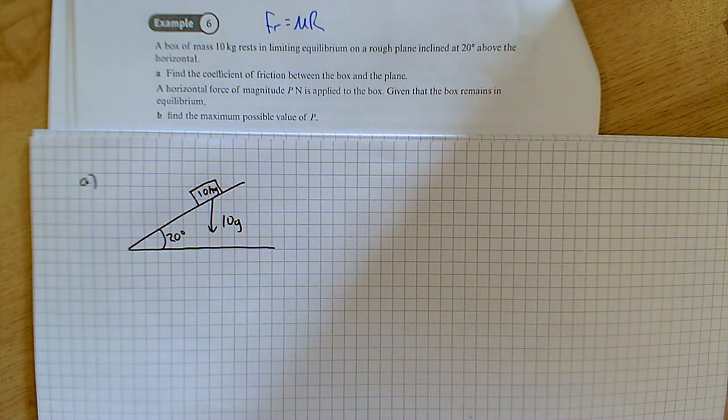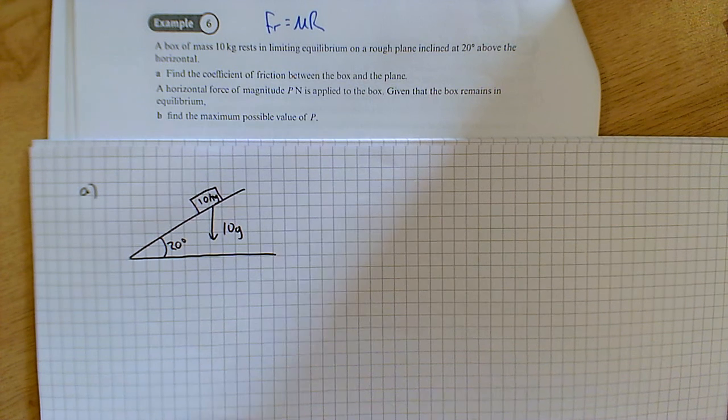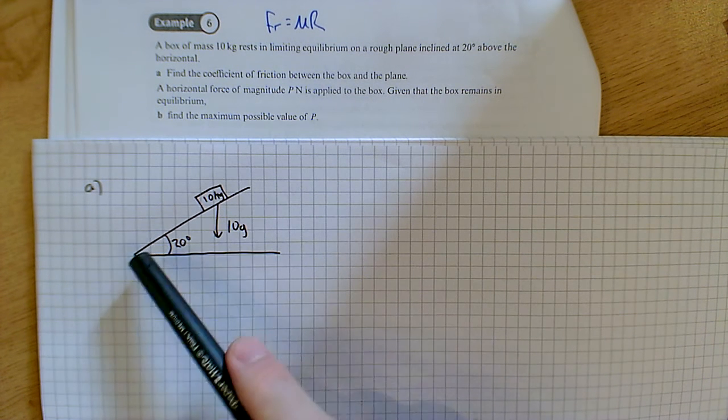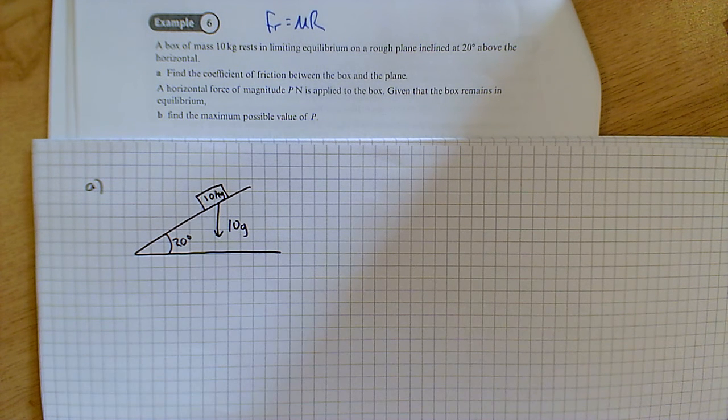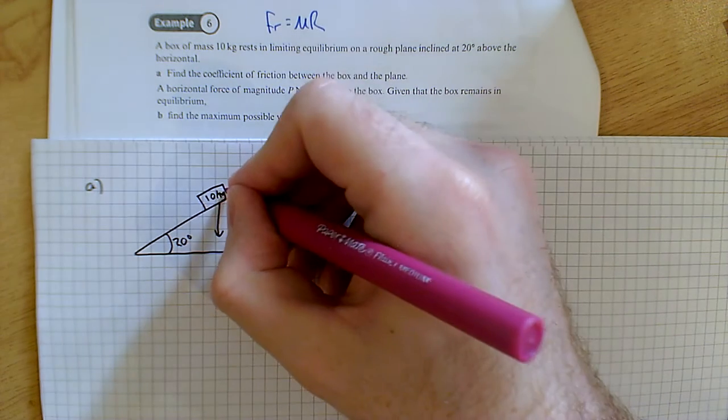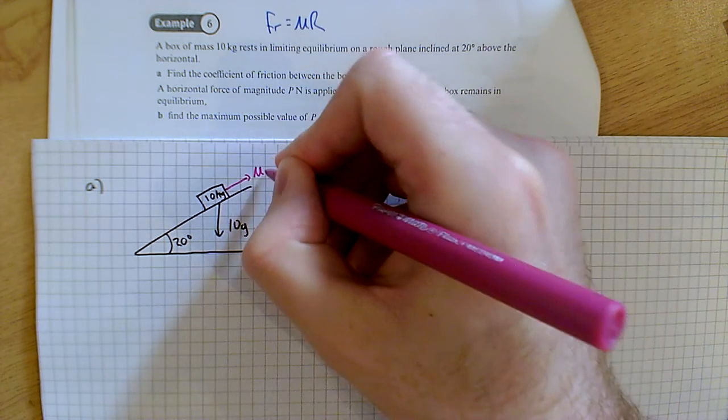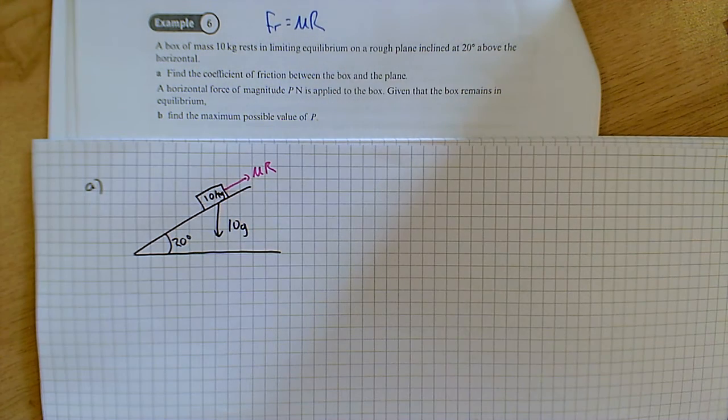So if it wasn't for friction, what would happen when we put this box on here? Well, it would slide down the slope, wouldn't it? Because this 10g is pulling it down the slope. But obviously there is a frictional force which is opposing it. And we know because it's in limiting equilibrium, this will be equal to mu R.